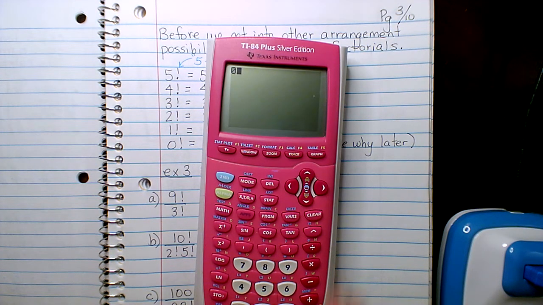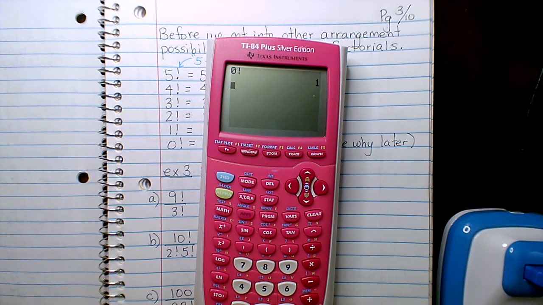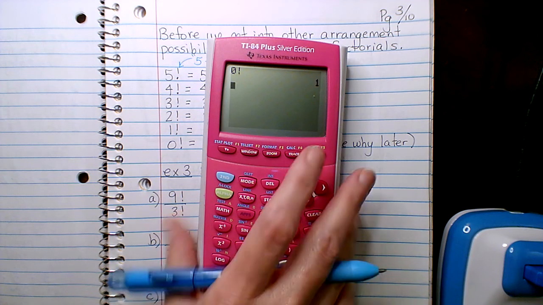But just in case you don't believe me, just in case you're like, yeah, she's an idiot, doesn't need to be teaching anybody. Oh, look at that! 0 factorial is 1.